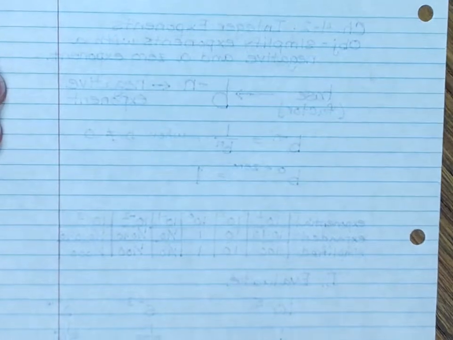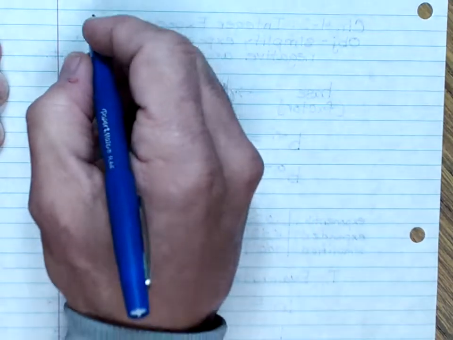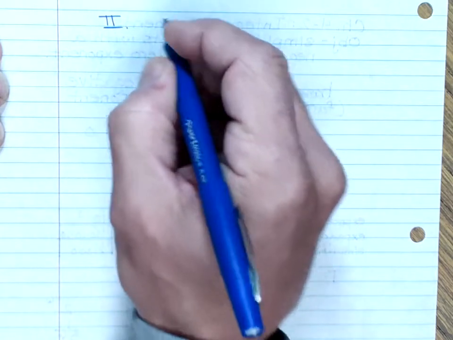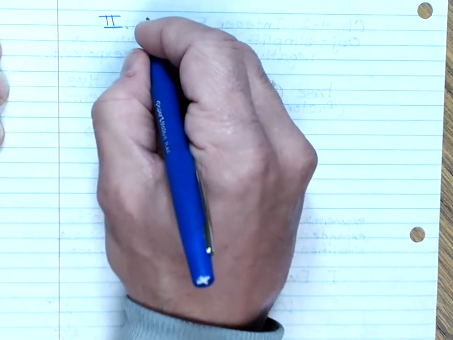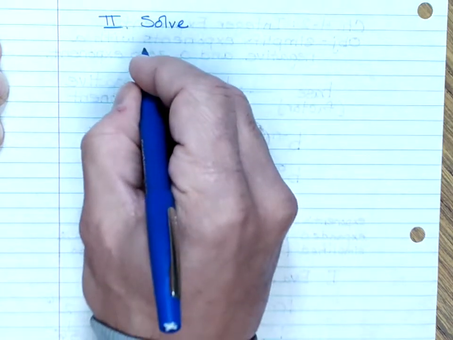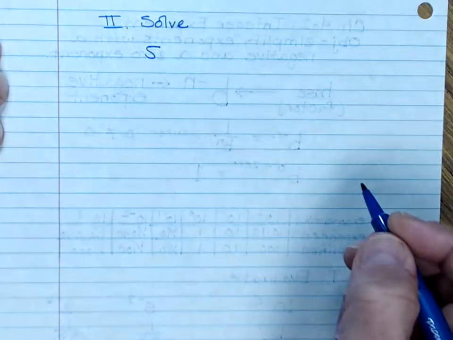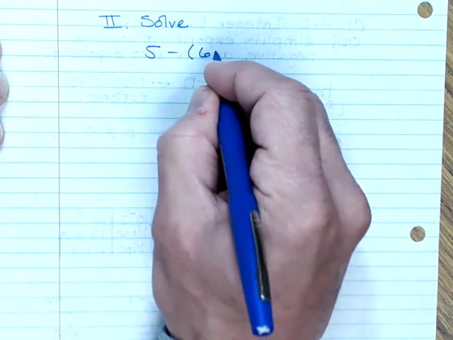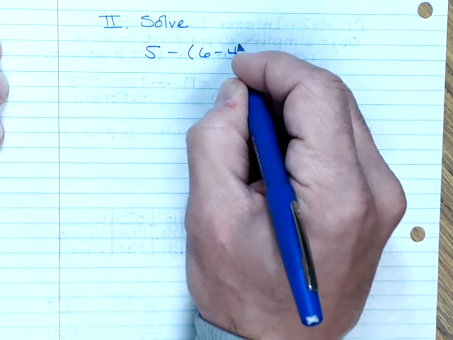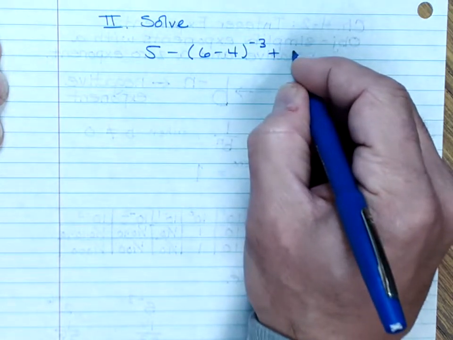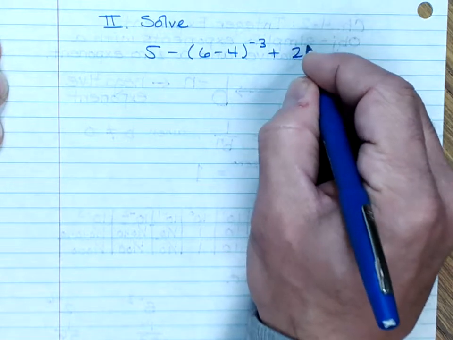If you're at home watching this, feel free to pause the video at any given time. So we're going to solve this. This is 5 minus the quantity, 6 minus 4 to the negative cube, plus 2 to the 0.